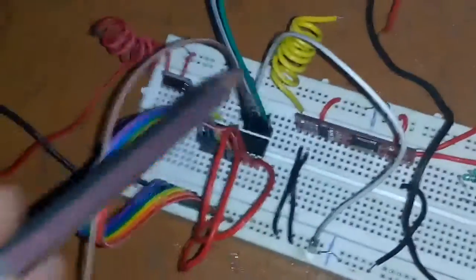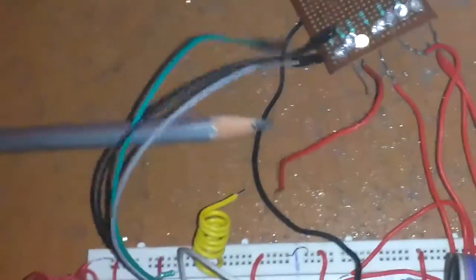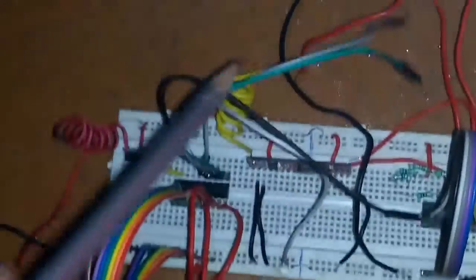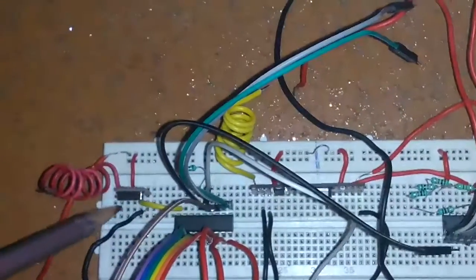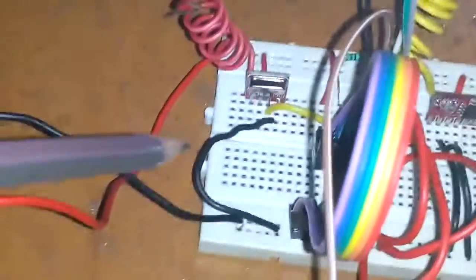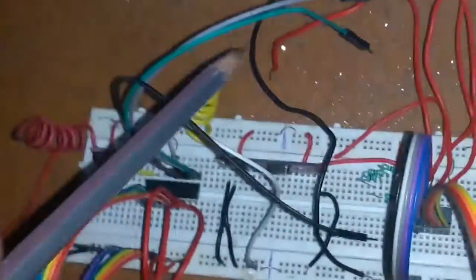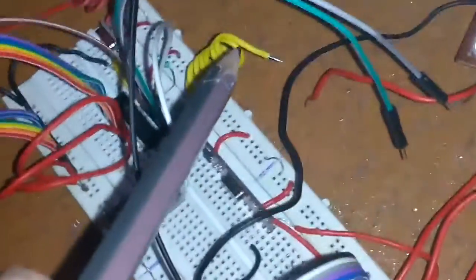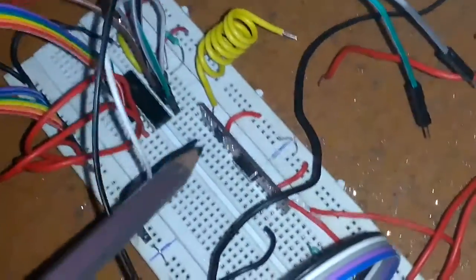So now I'm going to give the data by grounding these pins, and from there the data will be transmitted through this antenna by this RF transmitter. This data will be sent to the nearest antenna of 434 MHz, the receiver. Here is the receiver.